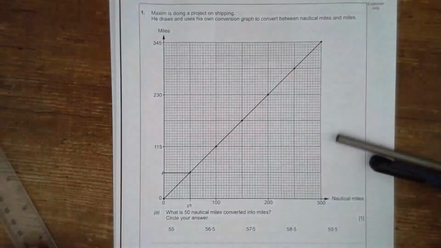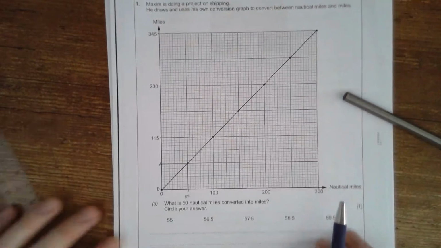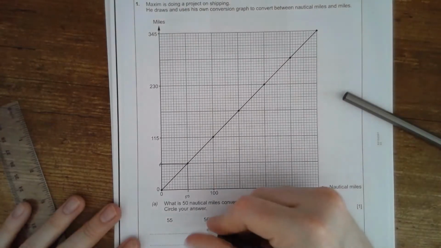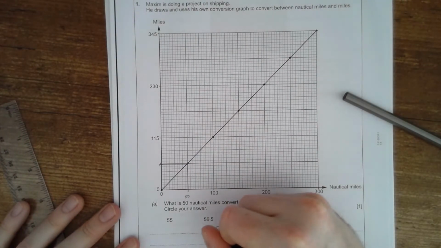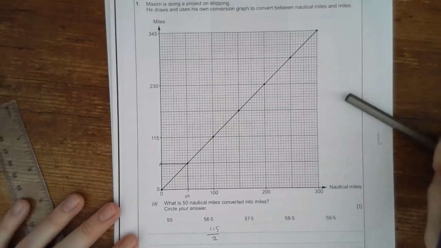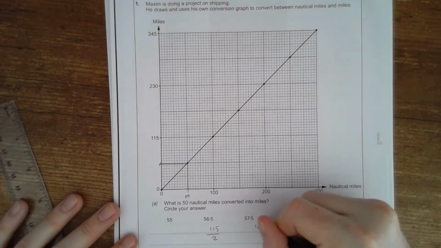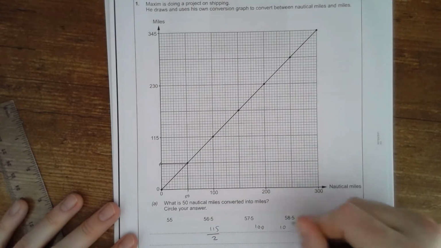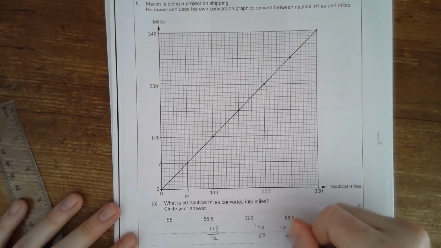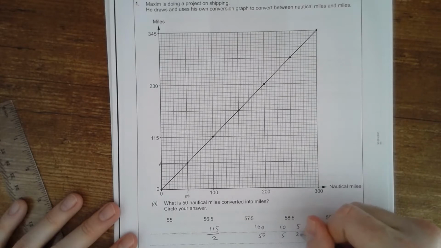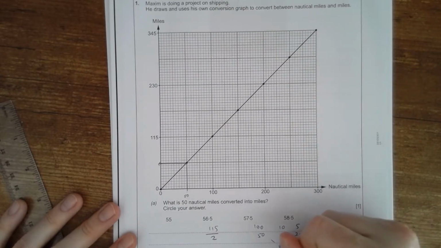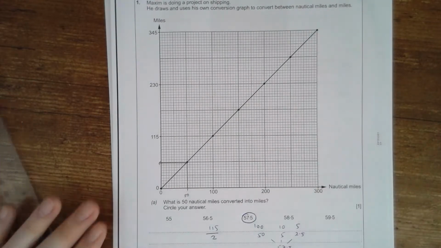So I need to find what is in the middle between 0 and 115. So what I need to do is 115 divided by 2. Now, not the easiest thing to do off the top of your head, so probably the best way to do it is split it or partition it into its hundreds, tens, and units. Half of the 100 is 50, half of the 10 is 5, and half of 5 is 2.5. Put them back together, we're going to get 57.5, so I need to circle that one there.